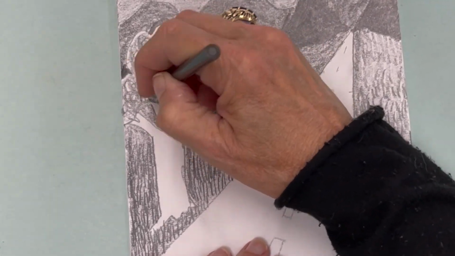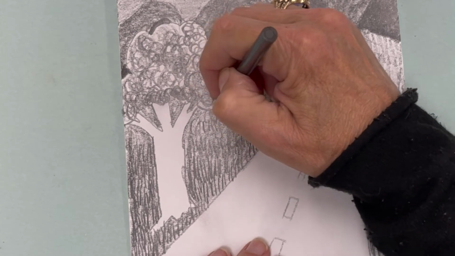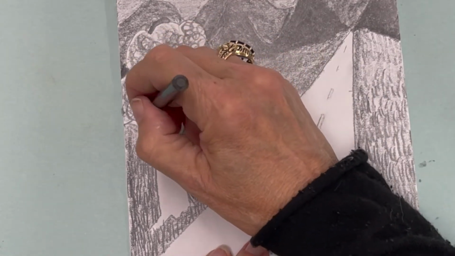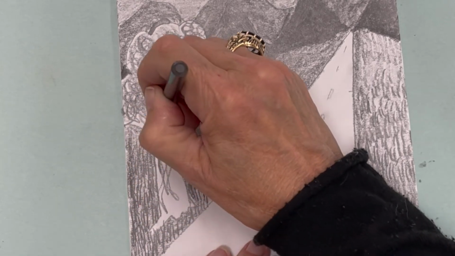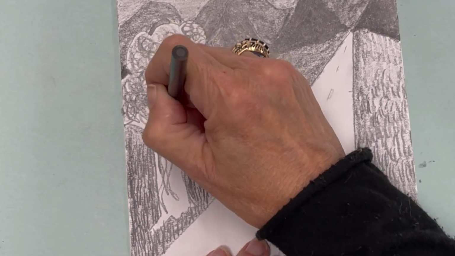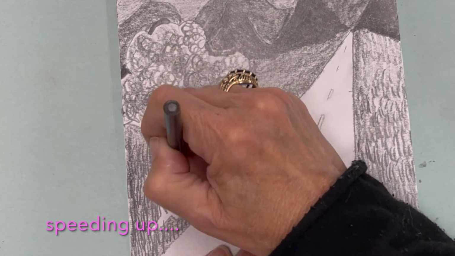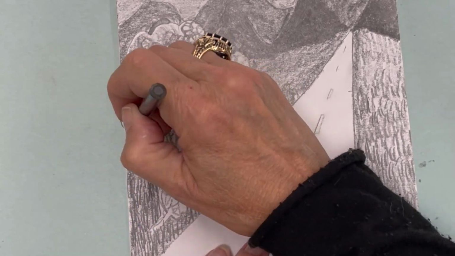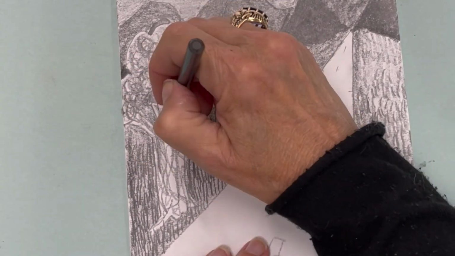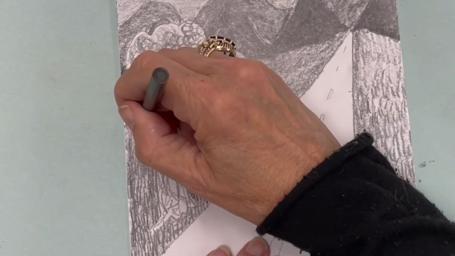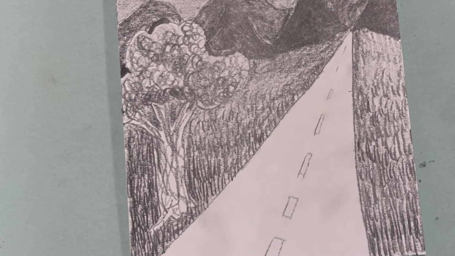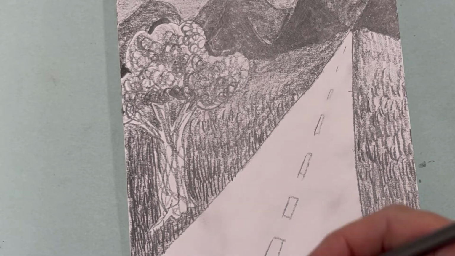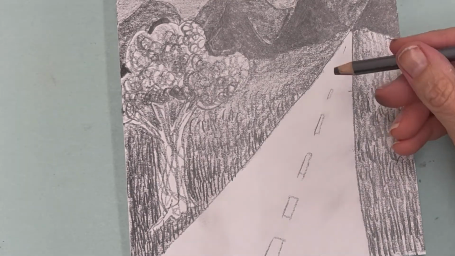Maybe a little bit darker, maybe. Then I'm going to do kind of a barky texture on my tree. Okay, not bad. Maybe could be a little bit better, but this is fast.